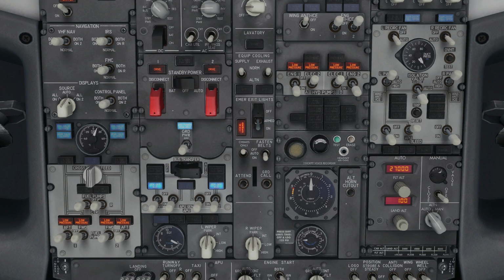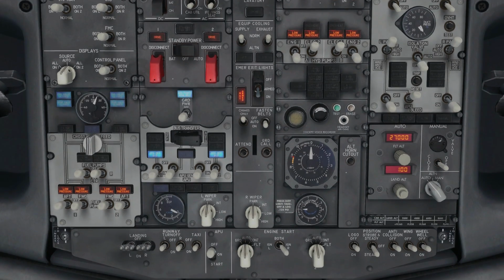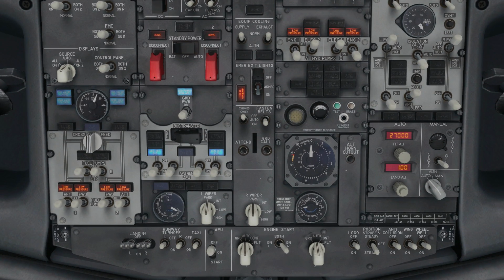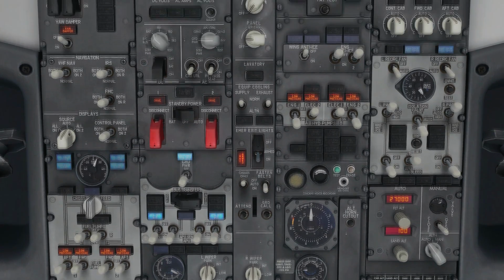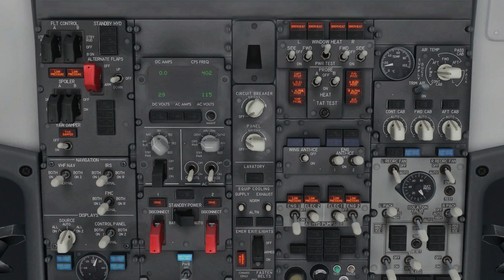Next, no smoking, exterior and anti-collision. Anti-collision's off, we don't have no smoking, but we'll just call that as fasten seatbelts, so they're on auto. Window heat as required, I'll turn it on just for now to show everyone. So we'll test it and then switch them all on. Next after that, IRS and airport ref position.